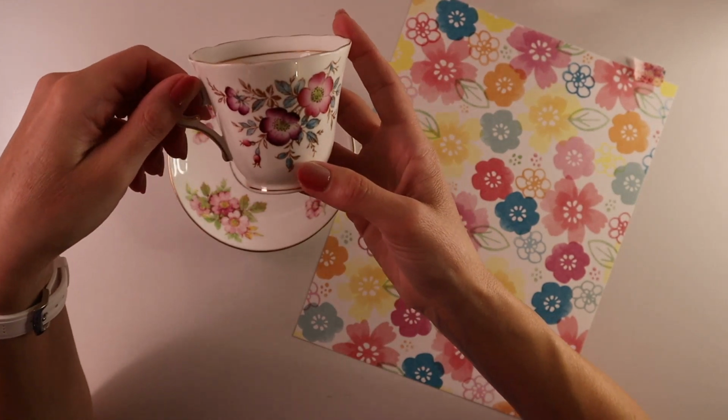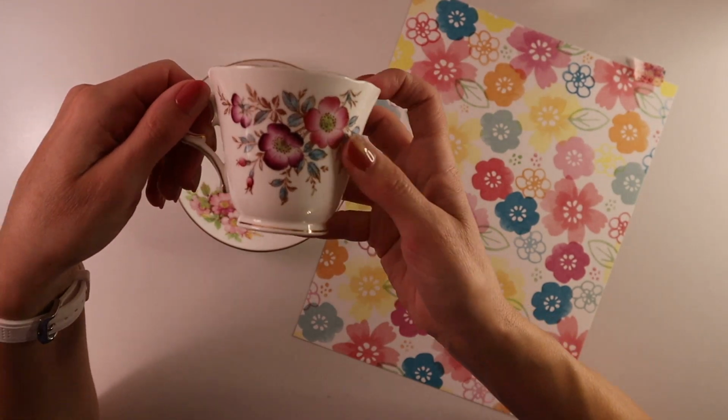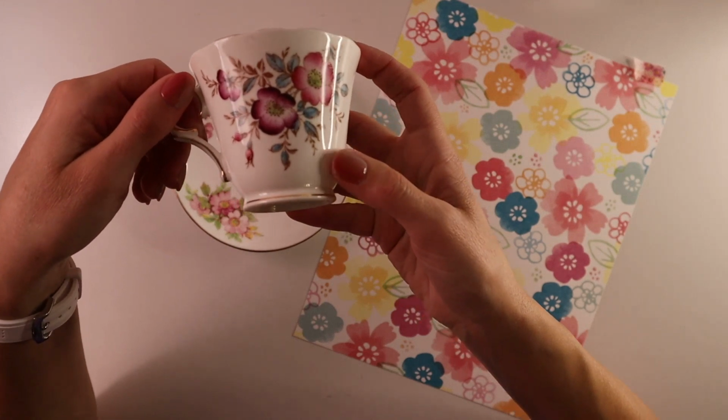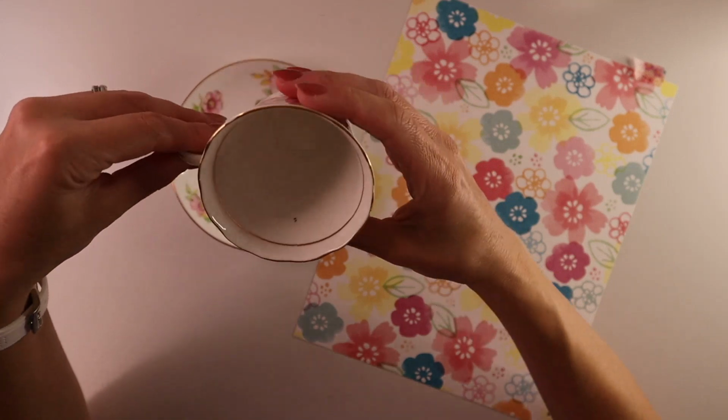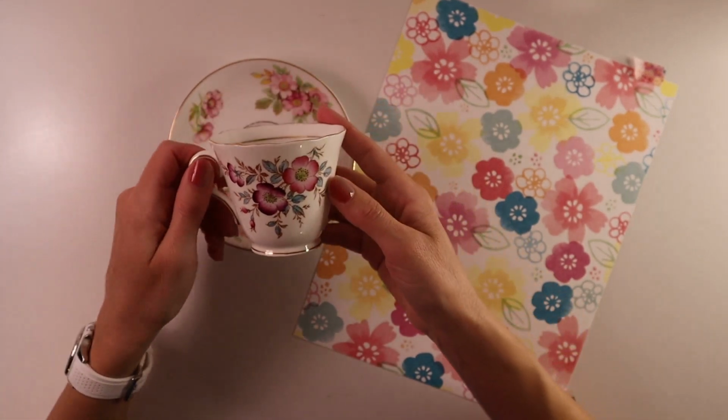I don't actually use it. I keep it in the glass cabinet for display where I keep special stuff. I'm too afraid to use it because what if I break it when I'm washing it or something? But we can use it for our drawing today.